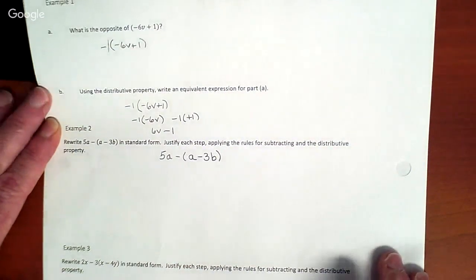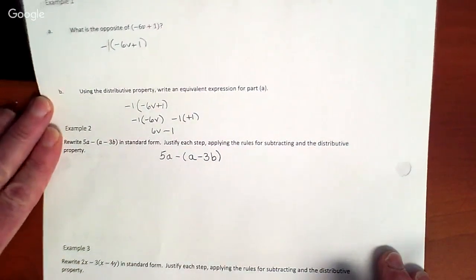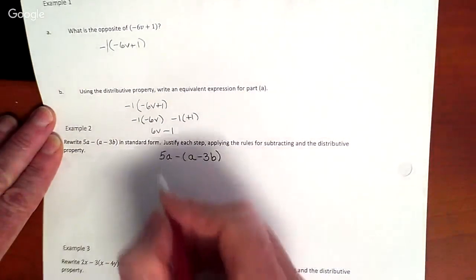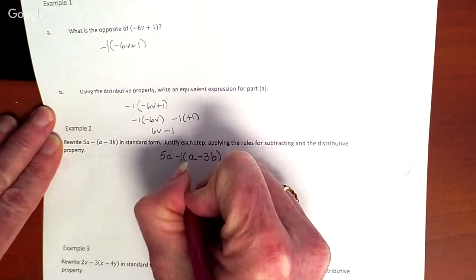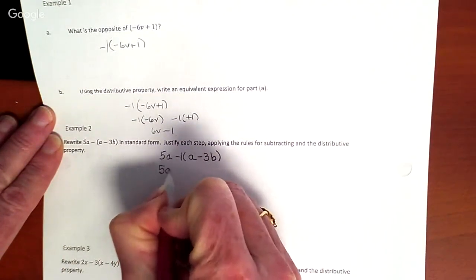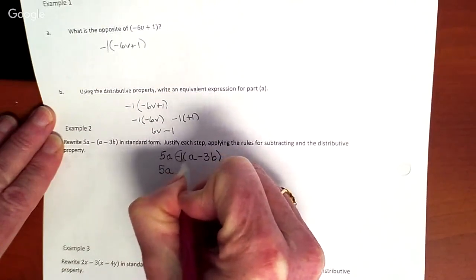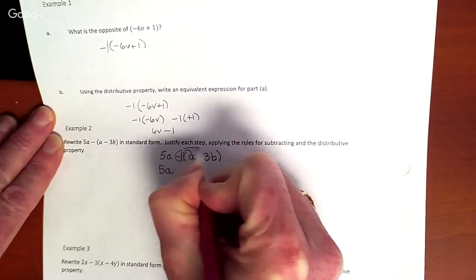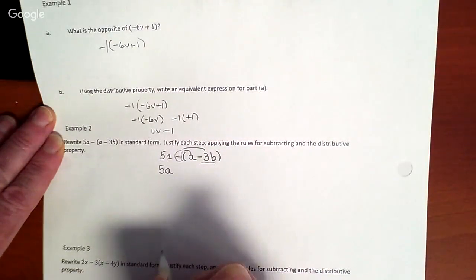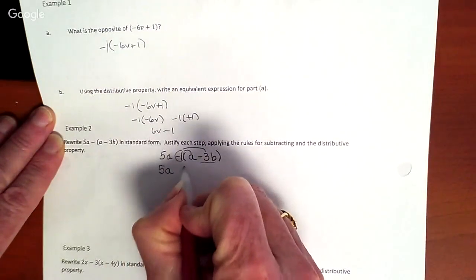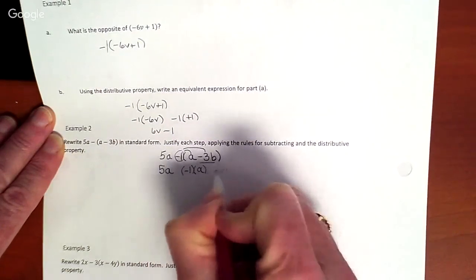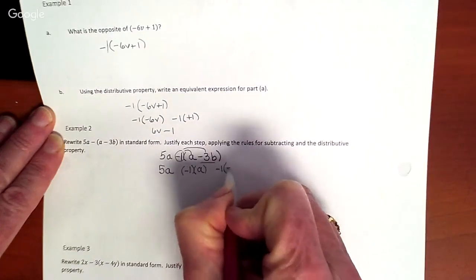So when we do this, what we have here is the sign goes with the number, and I would put the negative 1 in front here, and we have 5a, and we would multiply negative 1 times everything in our parentheses. So we would have negative 1 times a and negative 1 times negative 3b.